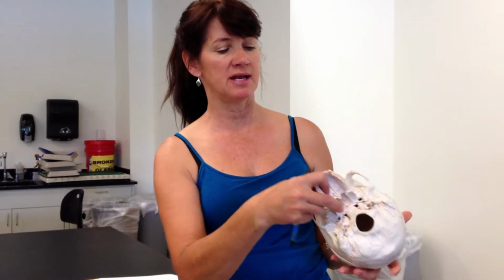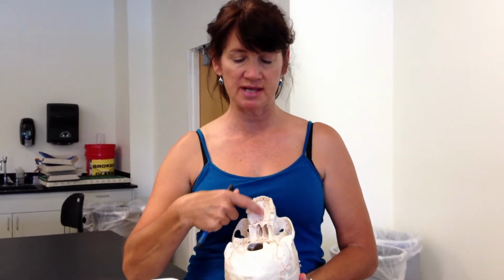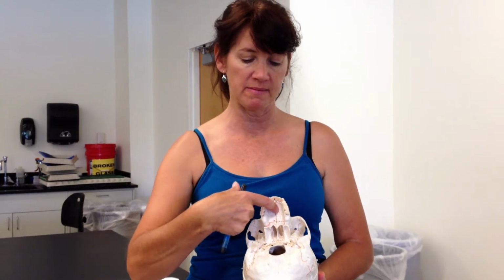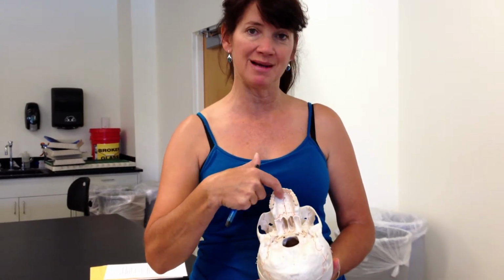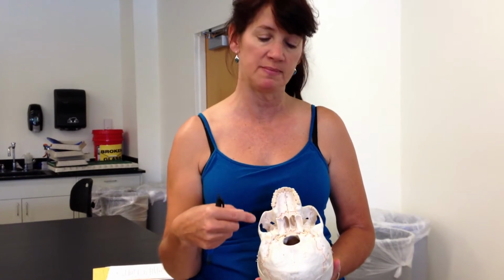If we turn it upside down, you have two sets that make up the palate, part of the maxilla, and then these two bones down here called palatine bones. In humans, we have a nice U shape. Depending on different primates, you can have different shapes there.